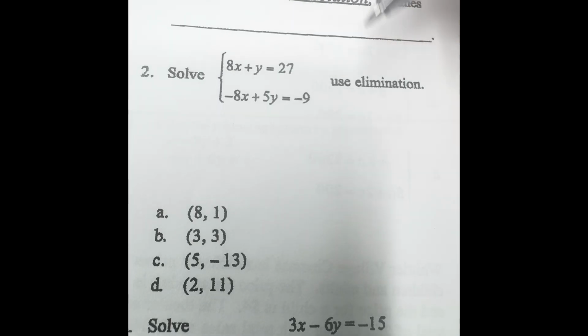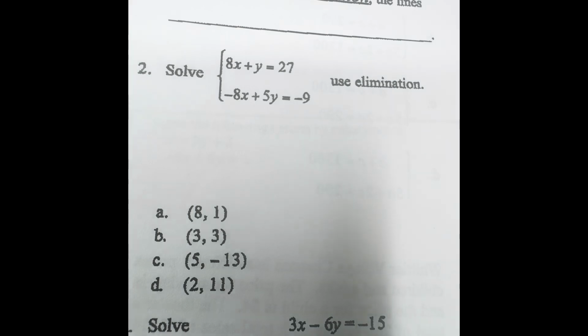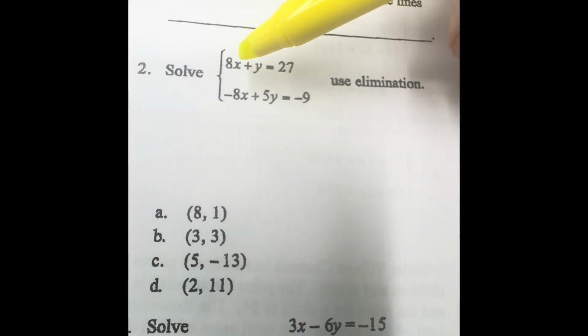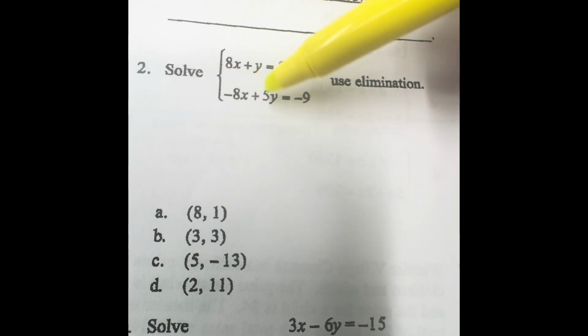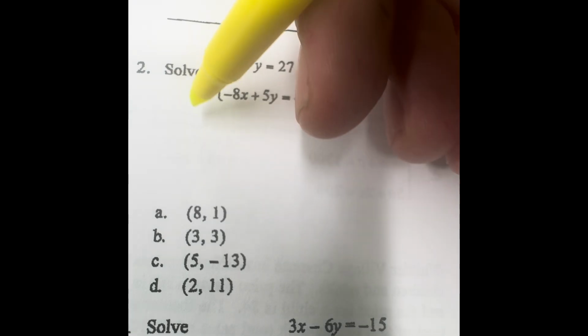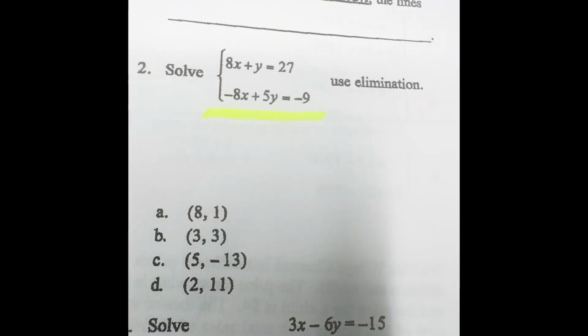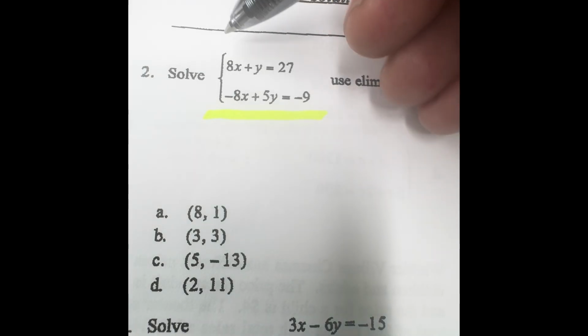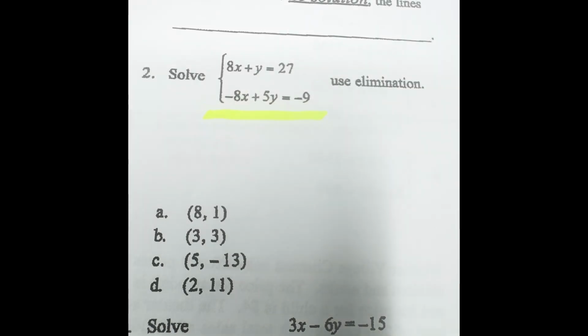We have two equations, and it already tells you to use elimination, but we should already be able to identify when to use elimination. We should notice that the x is lined up with the x, the y with the y, and the constant with the constant. So right away, we draw the bar and combine. Now we look for the same number with different signs, and you should notice that the x's will cancel out. So we're going to cross them out.